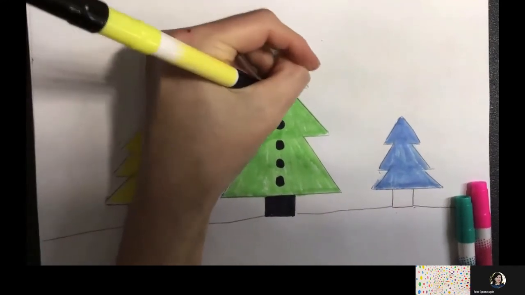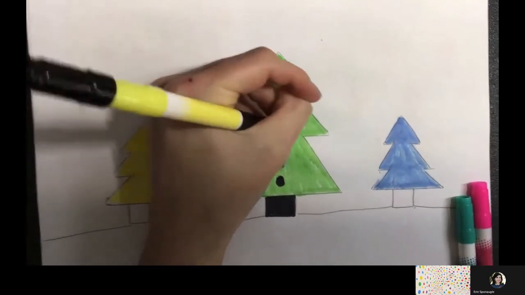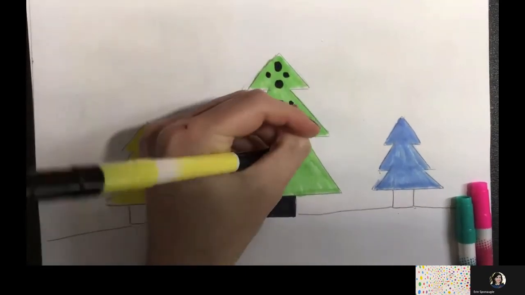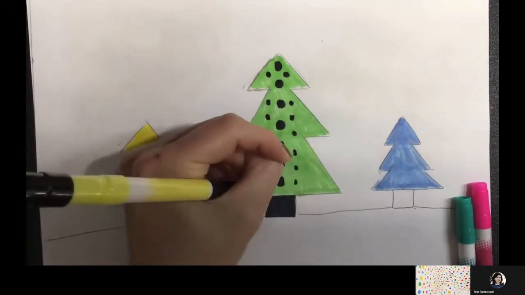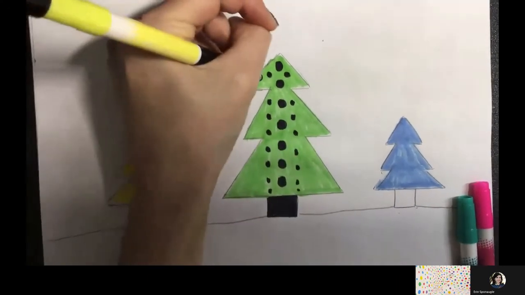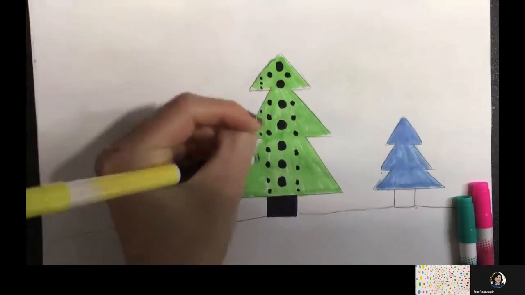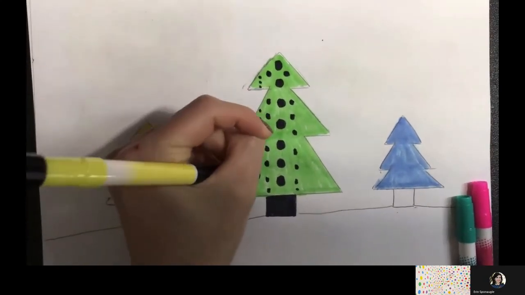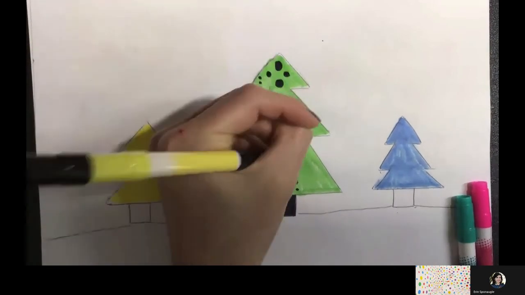Then I would go off to the side and I would make my dots just a little bit smaller. And she did it like lines, polka dotted lines. So try to keep them lined up. If they don't, you know, it's not a big deal. And then you could maybe put in one more where they're very small and close together. Oops, I need to go back up there at the top.